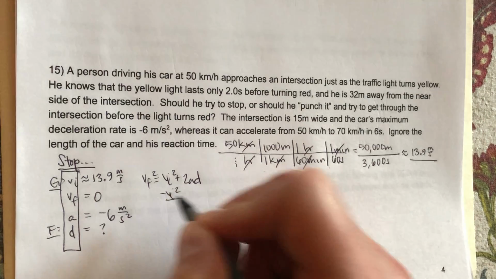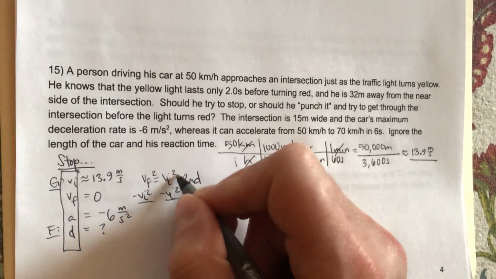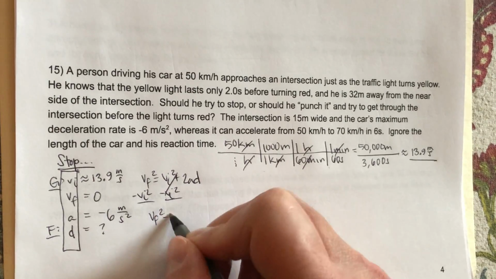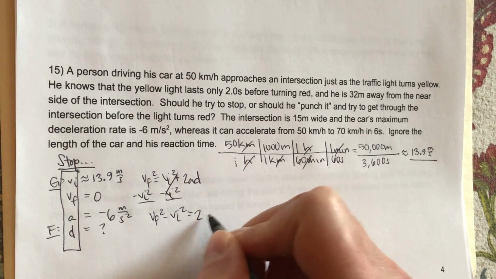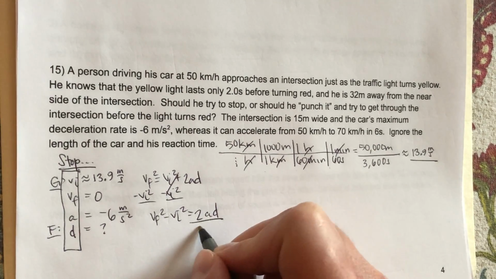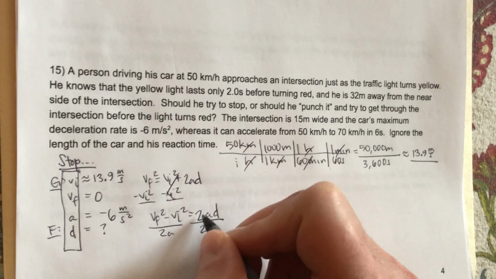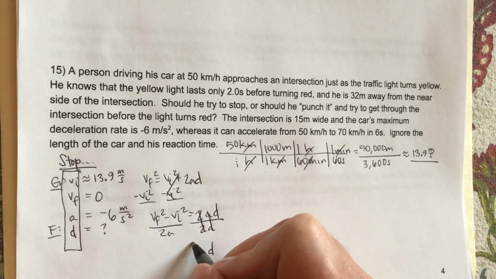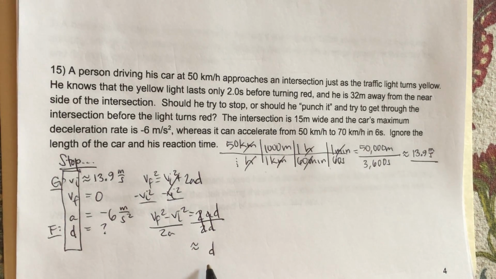So I'm going to subtract VI squared from both sides. VF squared minus VI squared equals 2AD. Divide both sides by 2A. So right off the bat, if this displacement that we're going to calculate here is going to take this person more than 32 meters to stop, then that's a good indicator that it's probably not safe to try and stop, because they're too close to the light to safely stop before the light. So let's see how this compares to the 32 meters away that they are.